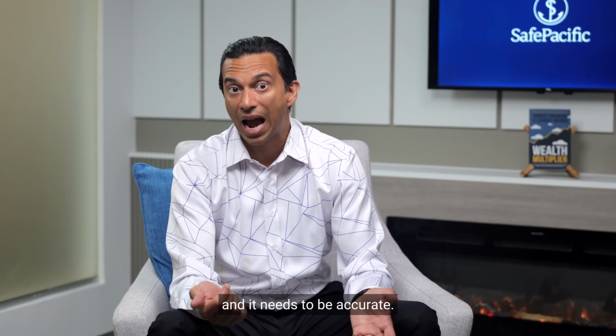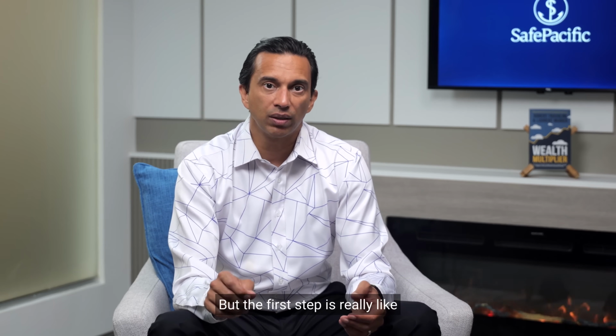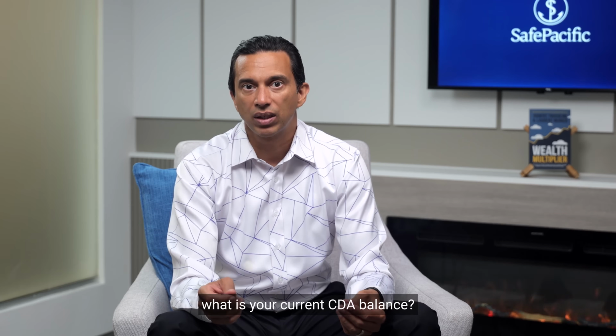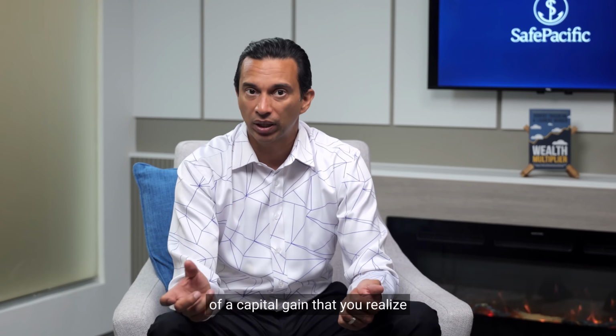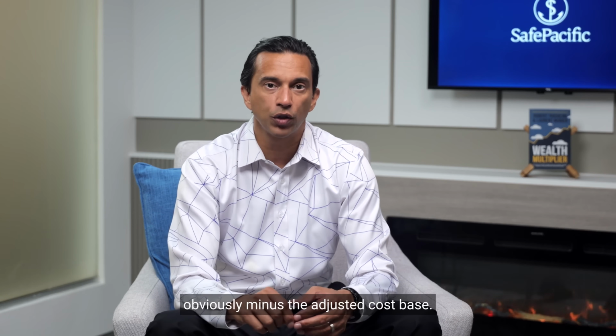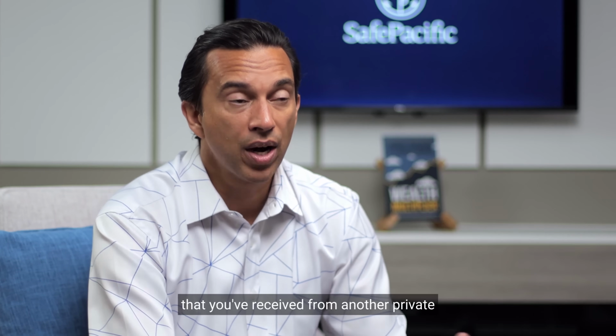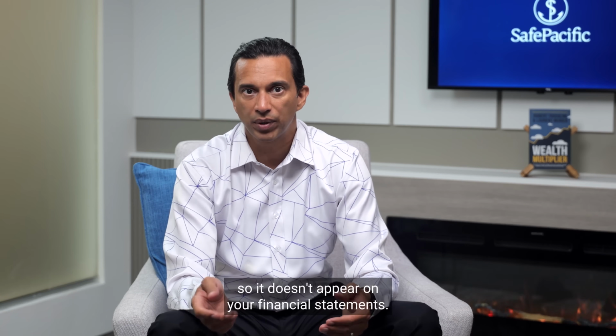So you want to calculate your corporation's CDA balance and it needs to be accurate. So you work with your accountant on this, but the first step is really, what is your current CDA balance? And this involves tracking your transactions that affect CDA. So this is, like I said, the non-taxable portion of a capital gain that you realize inside the corp, any death benefit from life insurance if the life insurance was owned by the corporation, obviously minus the adjusted cost base, and any capital dividends that you've received from another private Canadian corporation. And then again, like I said before, this is a notional account, so it doesn't appear on your financial statements.